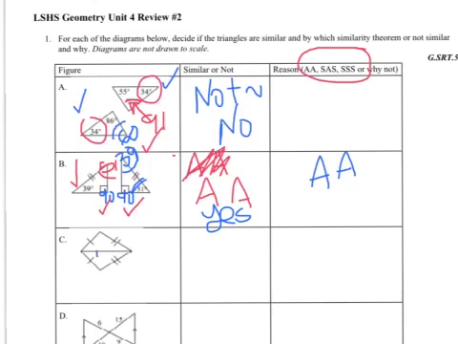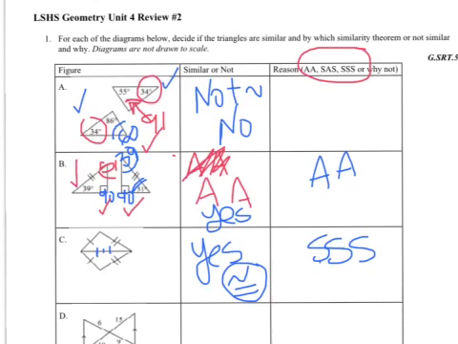In C, we have the middle side by reflexive. So these triangles are actually similar because of SSS, but more than that, they're actually congruent. So they are similar, but they're also exactly the same size. So they are similar and congruent.